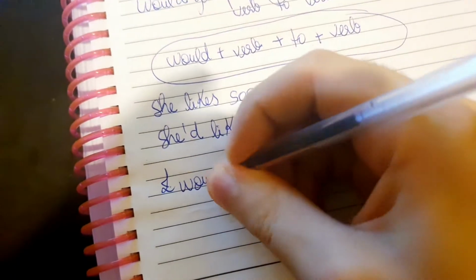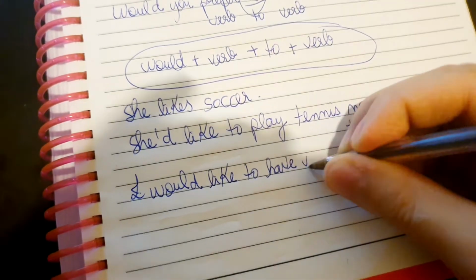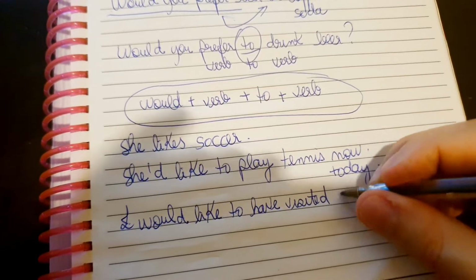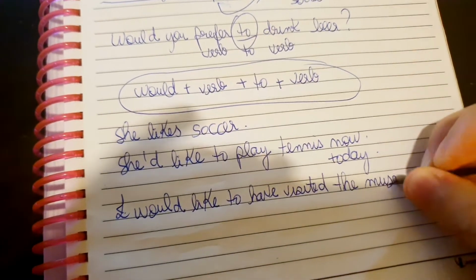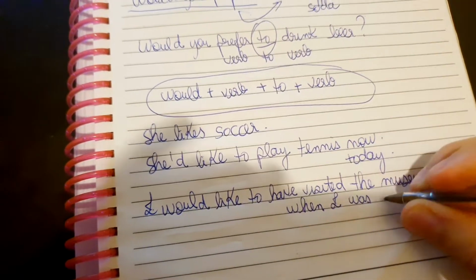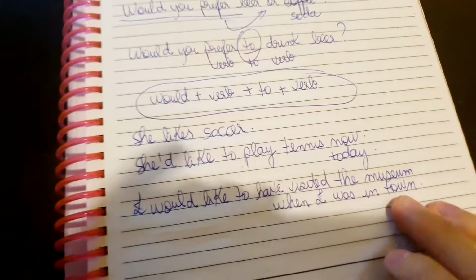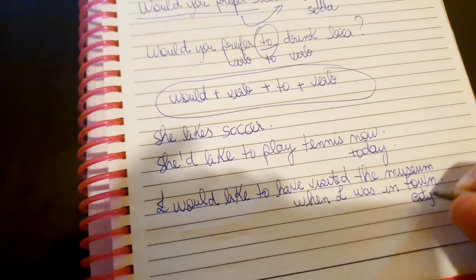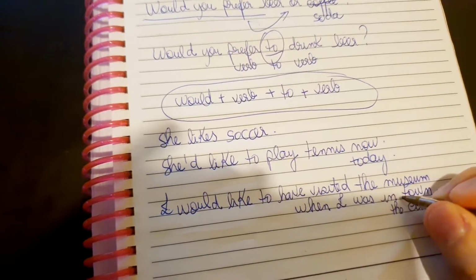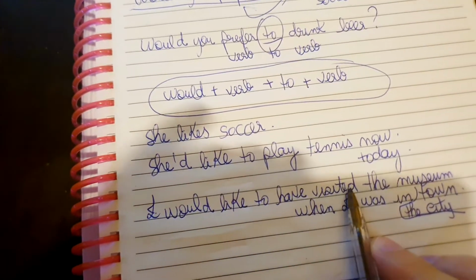I would like to have visited the museum when I was in town. So I visited a town or a city when I was in the city. Town is, I guess, smaller than city. You can use town or city. I would like to have visited.